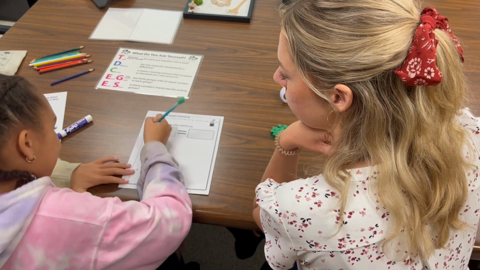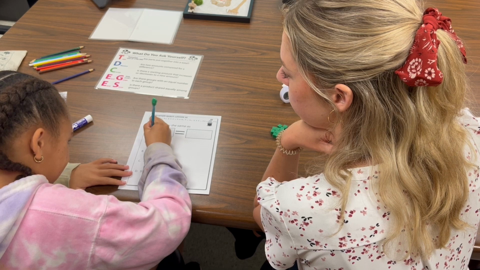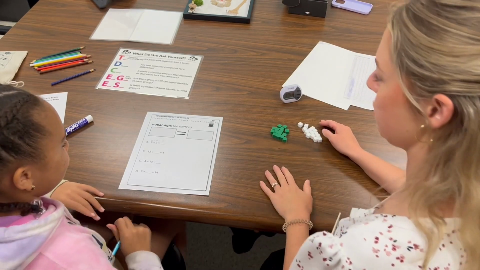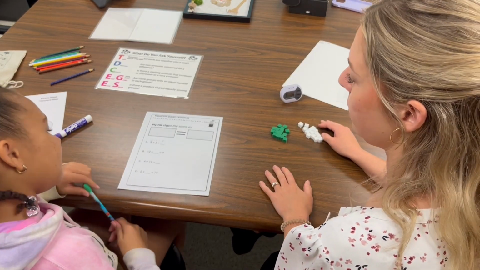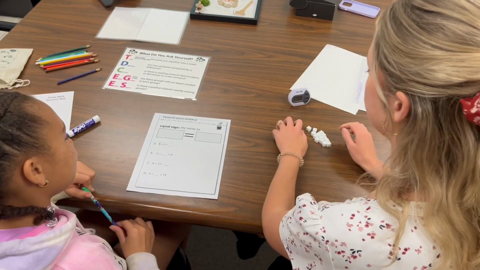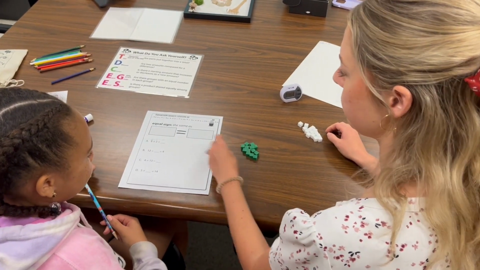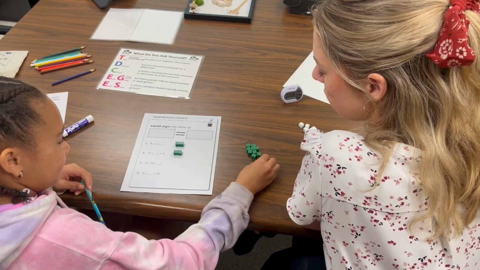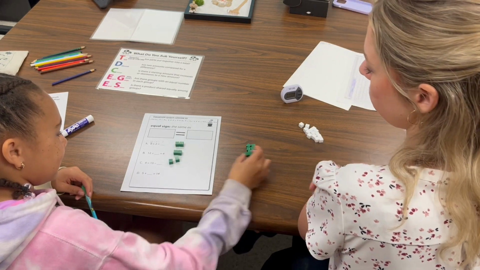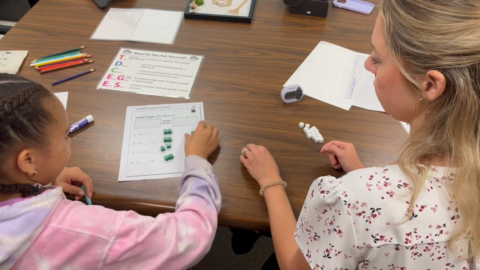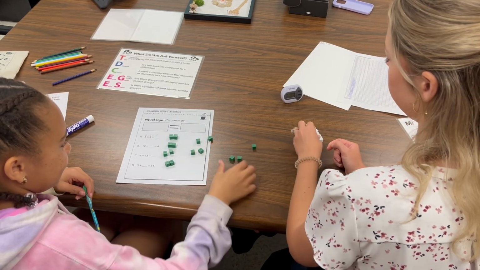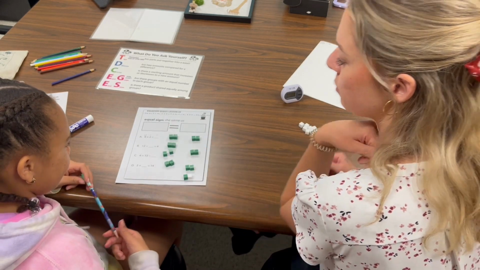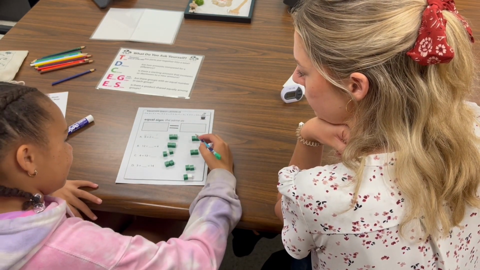Let's write GR. Nice. So how many groups do we have? We have 8. And how many are in each group? 2. Awesome. So we're going to need to make 8 groups with 2 in each group. So let's go ahead and do that. There's 1 group, 2 groups, keep going. 3. And 8. Nice. All right, let's count them up. We have 8 groups with 2 in each group. So what's our product? How many do we have altogether?